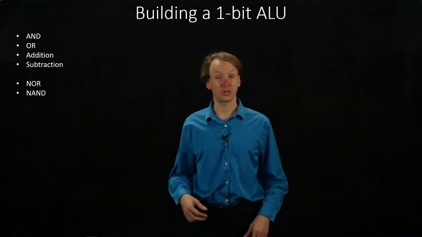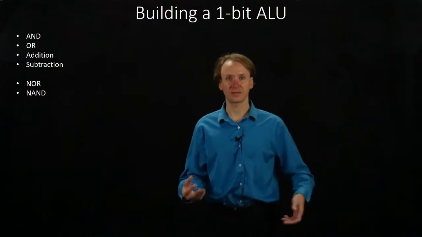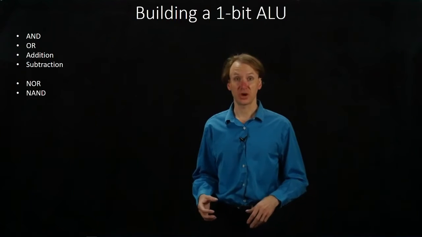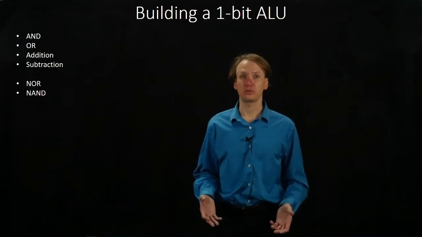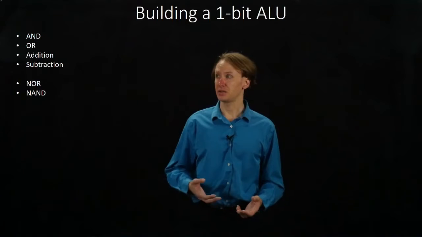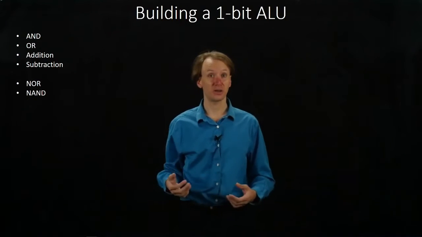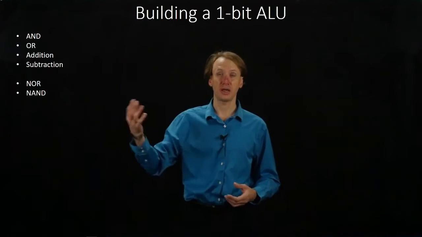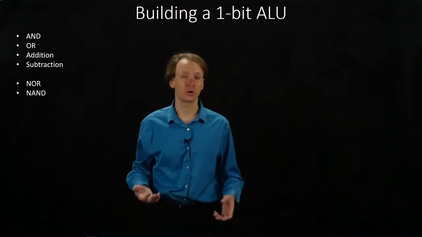Now that we've shown how we can do some arithmetic, we can select things, we're going to look at an abstraction that we can actually get a whole lot of use out of later. That's an ALU. ALU stands for Arithmetic Logic Unit. So as you would expect, it does things like addition and subtraction, arithmetic, but it also does logical operations like AND, OR, NOR, and NAND.